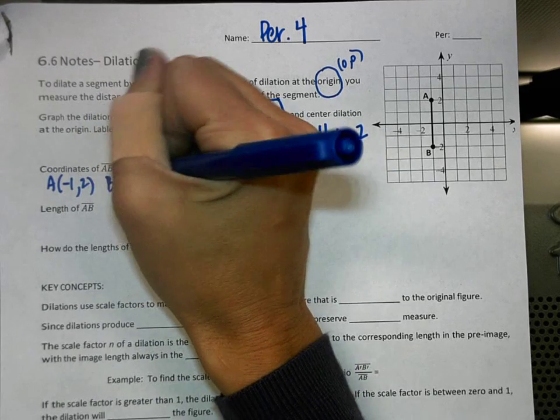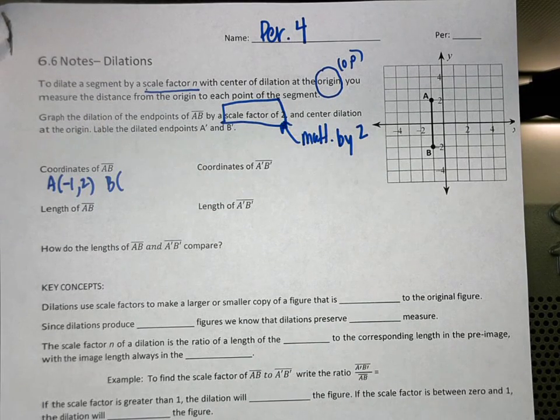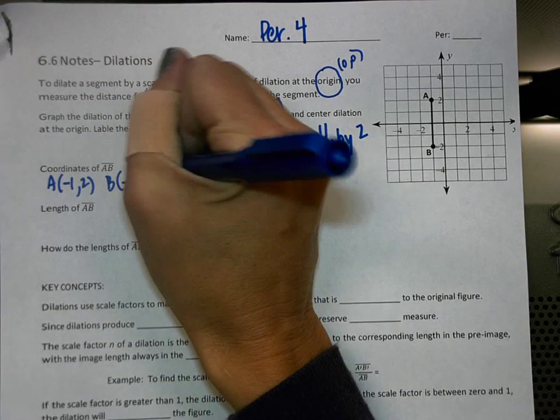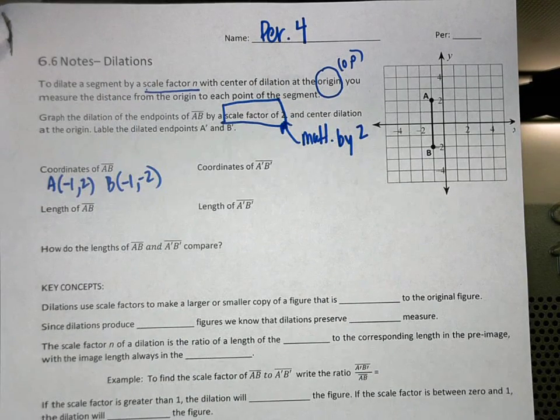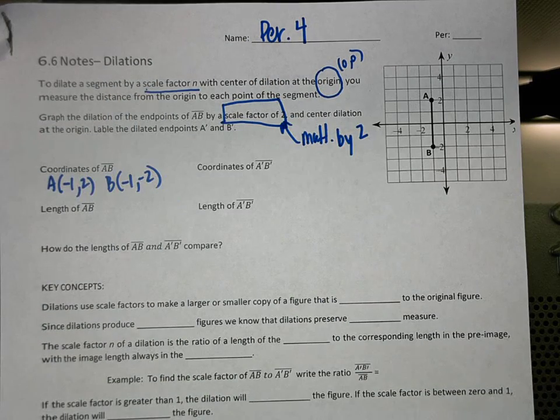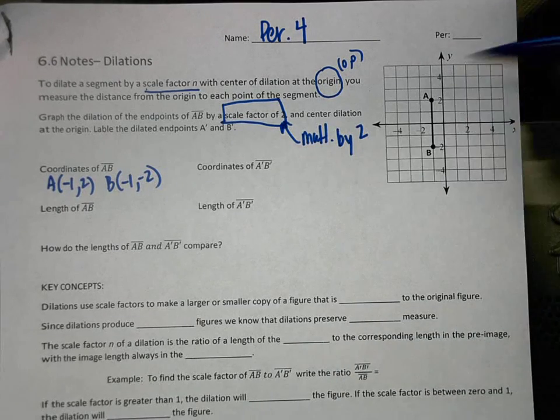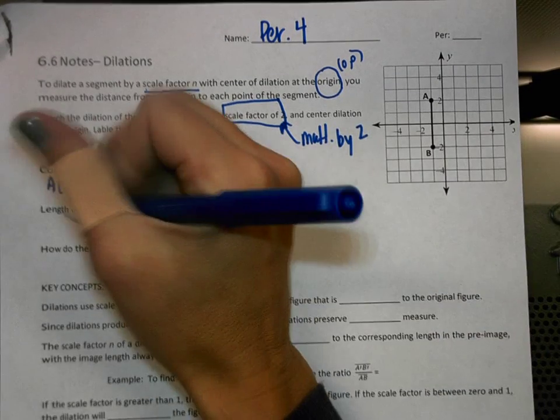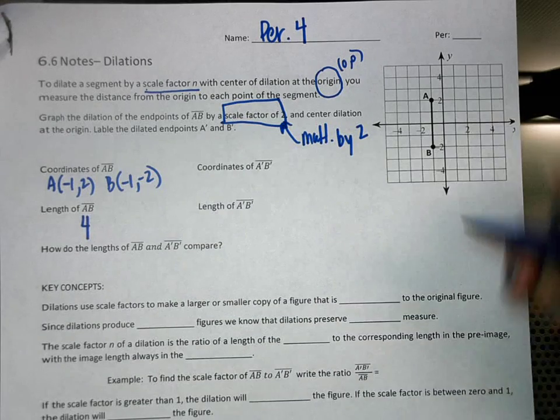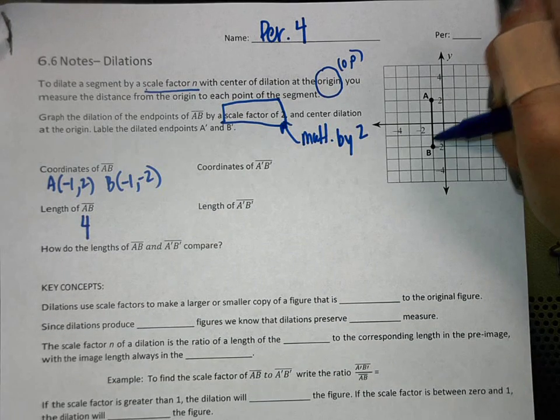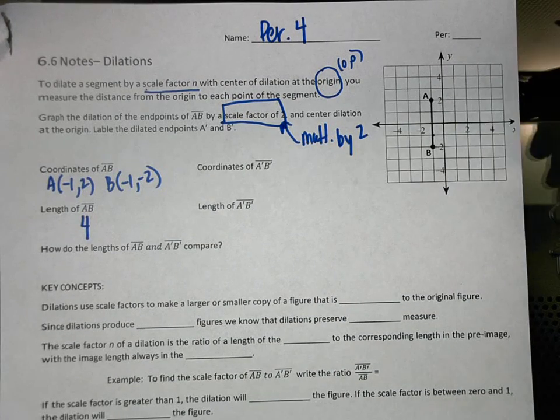And what is my ordered pair for B? Negative 1, negative 2 is correct. Right now, what is the length of AB in units? 4 units. Very good. We're just going to write that as 4. When I say units, I mean going from here to here is 1, and it's 4.